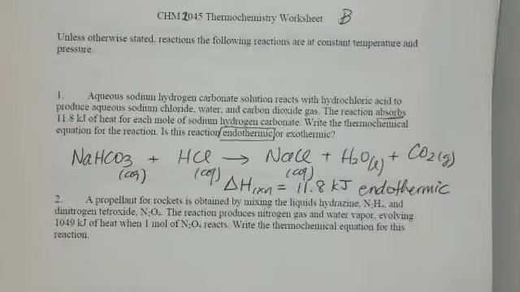So when delta H is positive, it's endothermic, and then the opposite is true. If delta H is negative, that means the energy is being released, and that means it's an exothermic reaction.